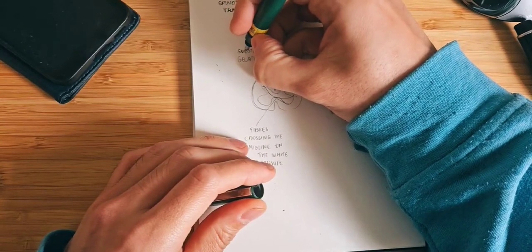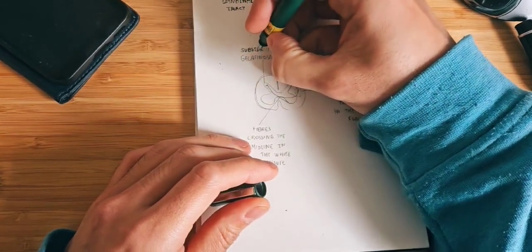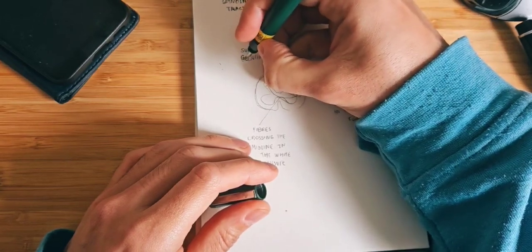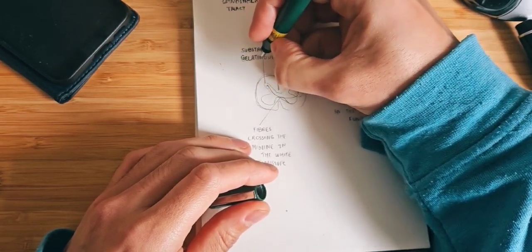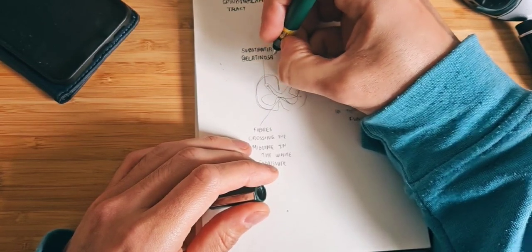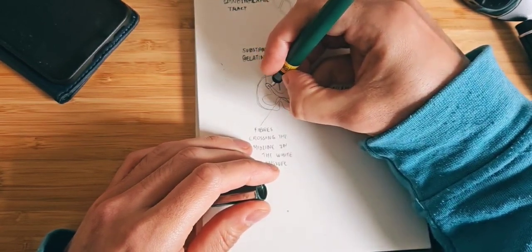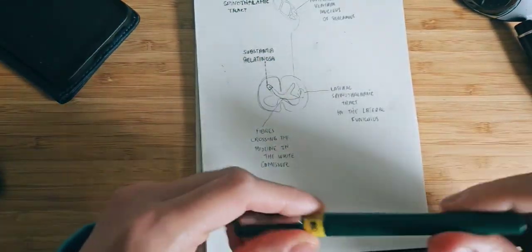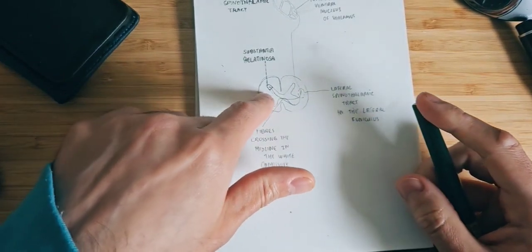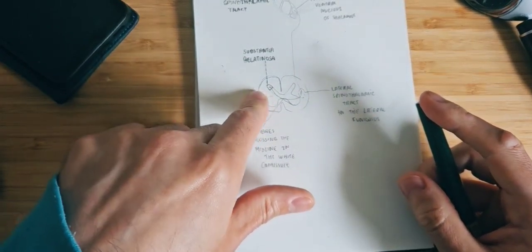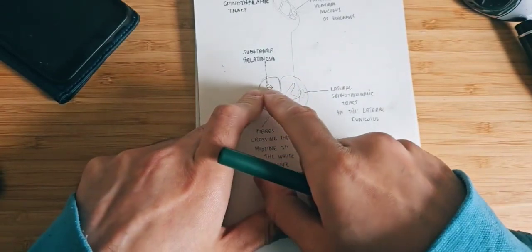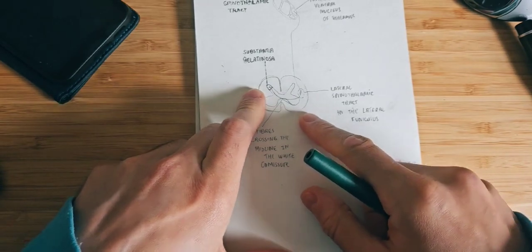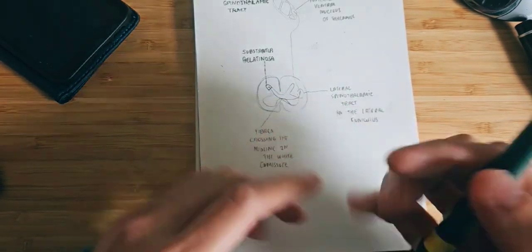Substantia gelatinosa. This structure right here, okay? And this, as you can see here, is within the dorsal horn of the spinal cord. And these fibers will cross over to the opposite side of the spinal cord in the white commissure.